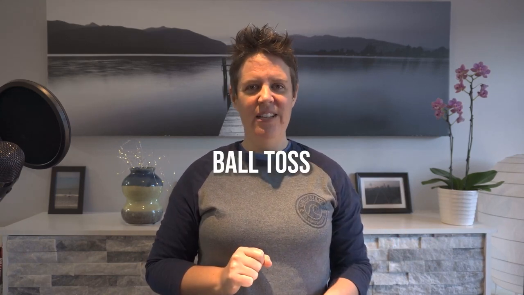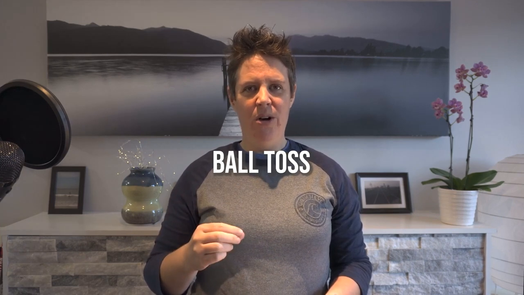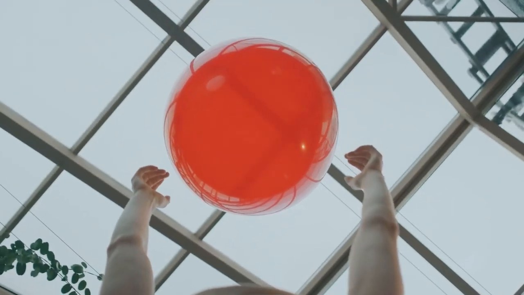Okay, so the next one is ball toss. This one is better for younger learners. On the ball in permanent marker, I'll write questions, get to know you questions. Like, how old are you? What's your favorite food? How many brothers or sisters do you have? And students take turns tossing the ball to each other, and when they catch it, whatever question is under their right thumb is the one that they have to answer.